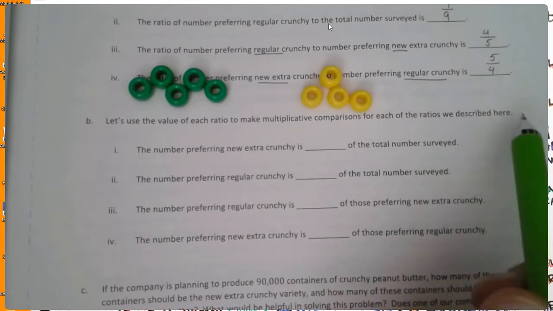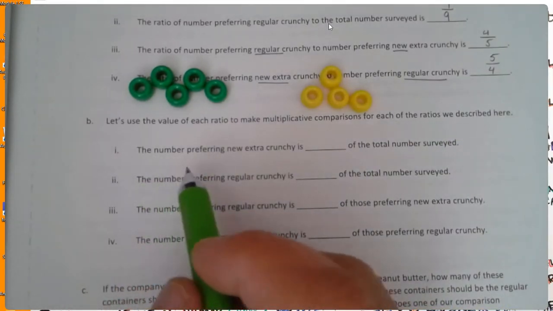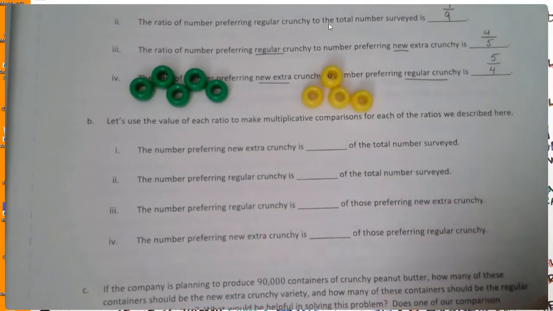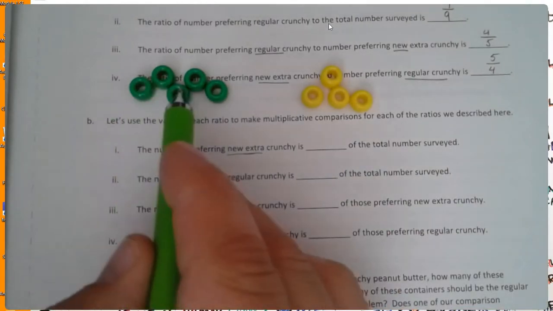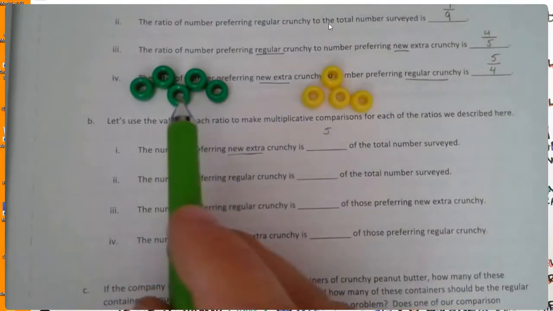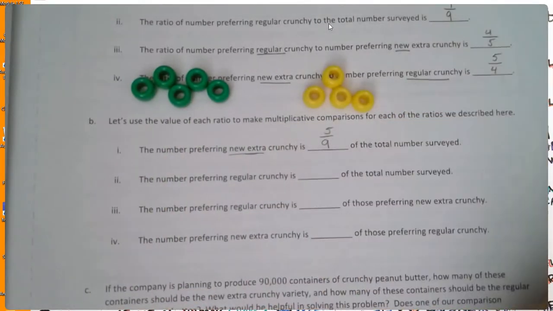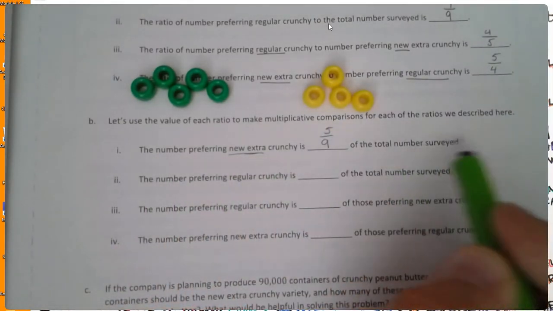we described here. Now the number preferring new extra crunchy is blank of the total number surveyed. Okay, well, the number preferring the new extra crunchy, that was 1, 2, 3, 4, 5 people that preferred that. And the number of people surveyed were 5 plus 4, which is 9. So that's 5/9. The number preferring new extra crunchy is 5/9 of the total number surveyed.